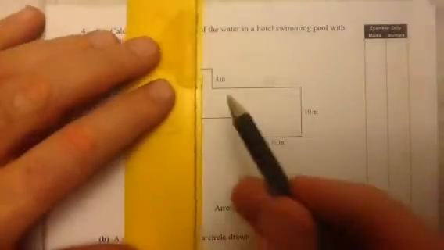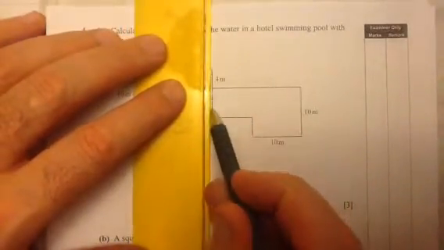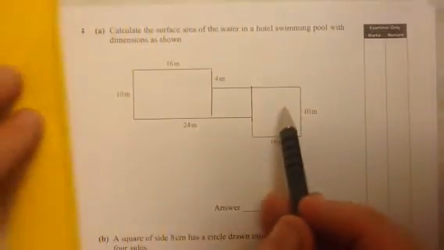Okay, so we're asked to calculate the surface area of the water in a hotel swimming pool with dimensions shown below. This is made up of composite shapes, so we want to divide it up into some sensible shapes that we know the dimensions of. Straight away it seems obvious that we could make this into 3 different quadrilaterals.